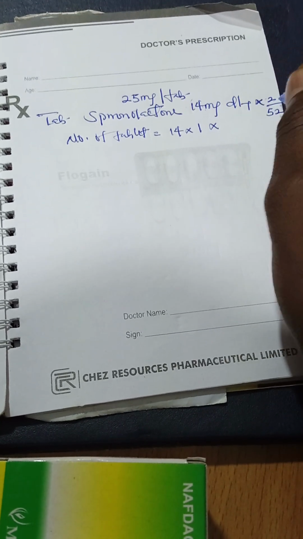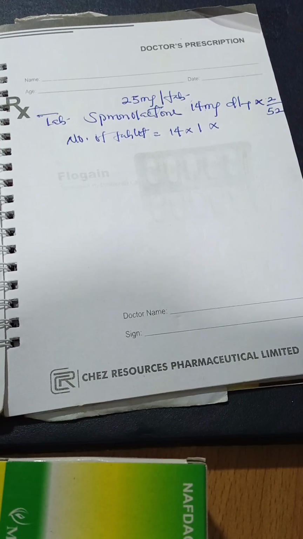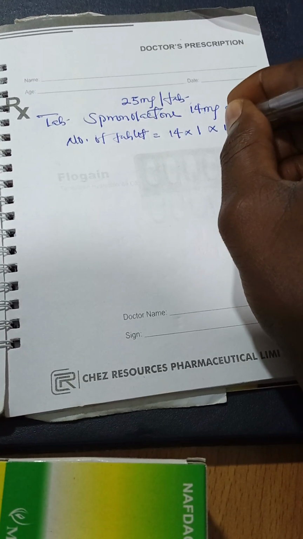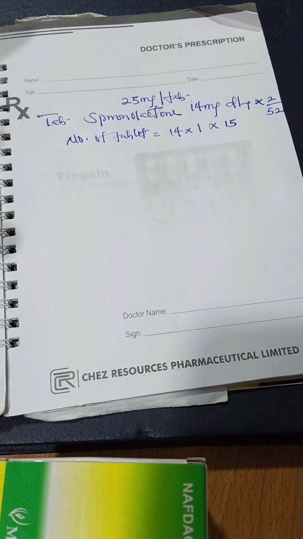Then times, instead of writing 14 days, we decided to write 15 days. Why? Because some of these medications, probably accidentally, some of them may pour on the floor. That's why I decided to add an excess of 1 day.